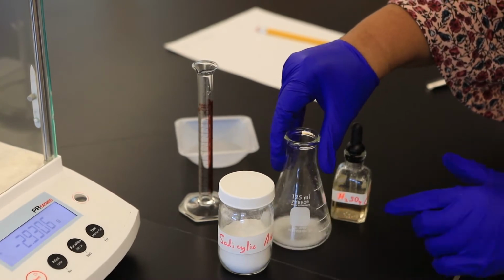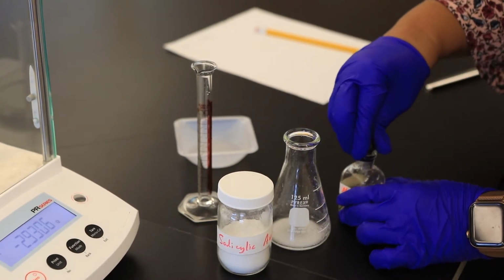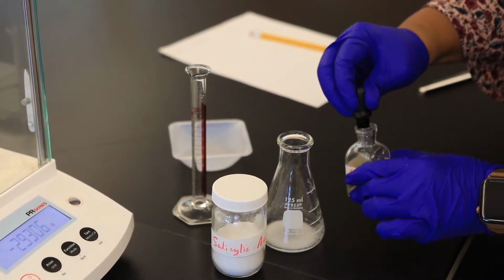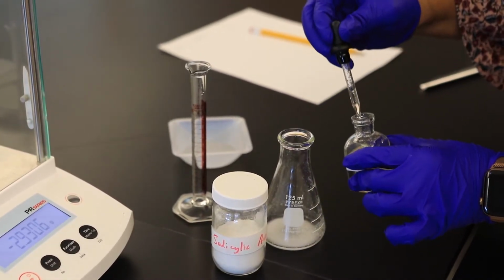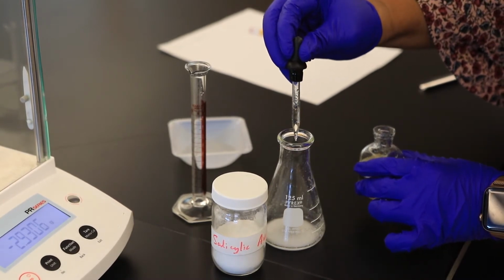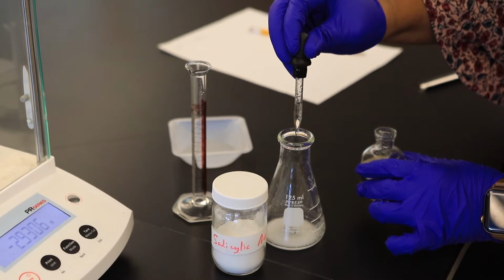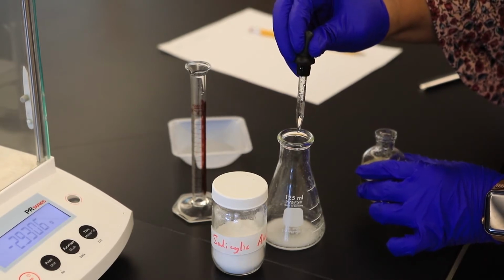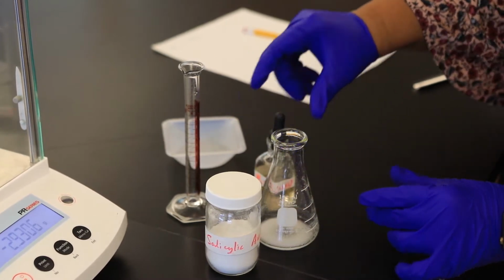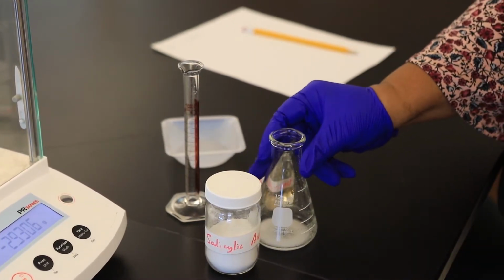I'm just going to swirl for a minute and then go ahead and add our 5 drops of concentrated sulfuric acid. Sulfuric acid is just being used as the catalyst. A catalyst, in chemistry, just increases the rate of that chemical reaction. So it's going to allow this to occur within that 20-minute period.